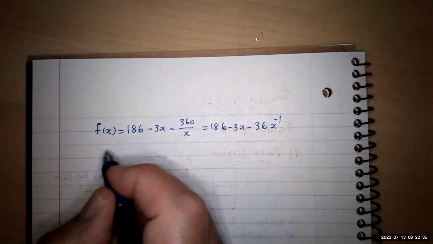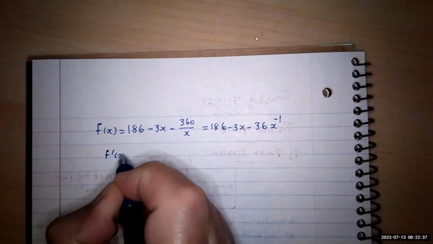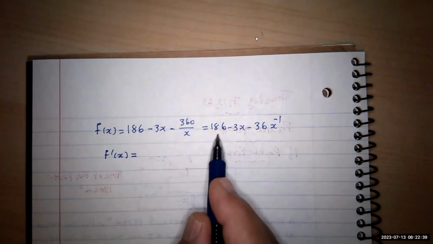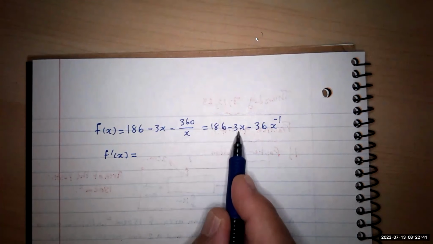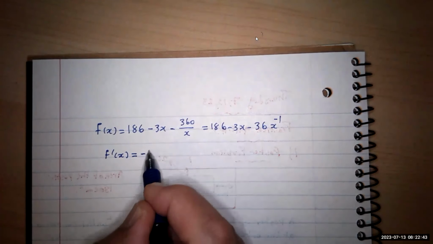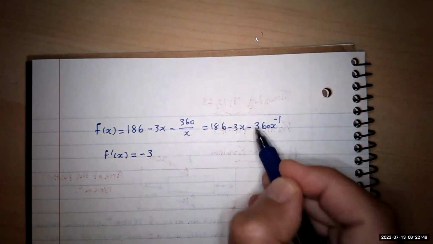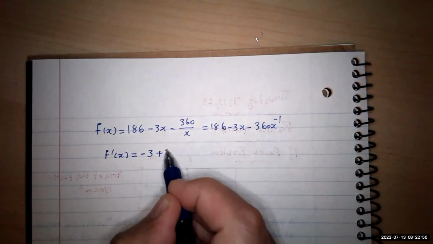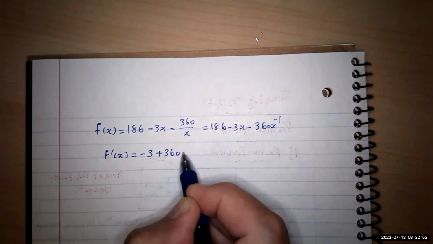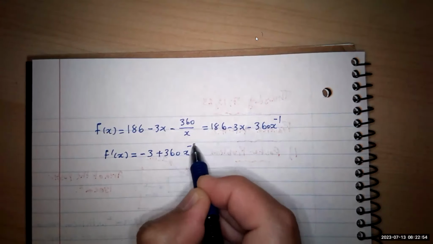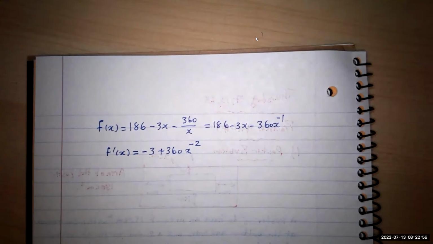Now differentiate it. So f prime of x is going to be equal to the derivative of 186, which is 0. Derivative of negative 3x would be negative 3. And this is 360. Negative would be positive, so that gives a positive 360, but x goes to x to the negative 2 because we differentiate it.